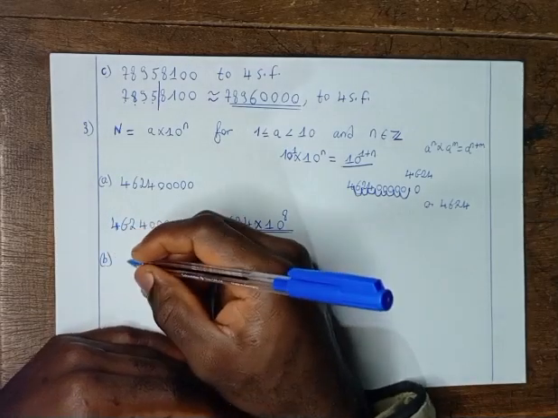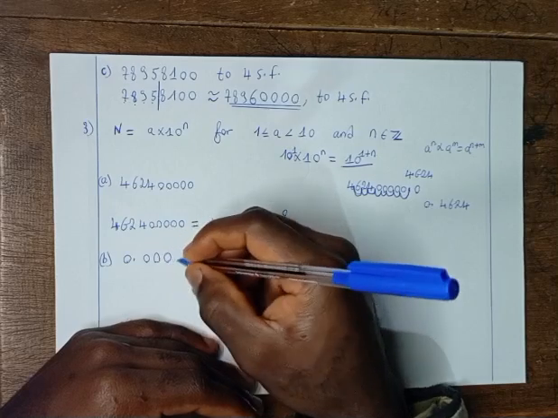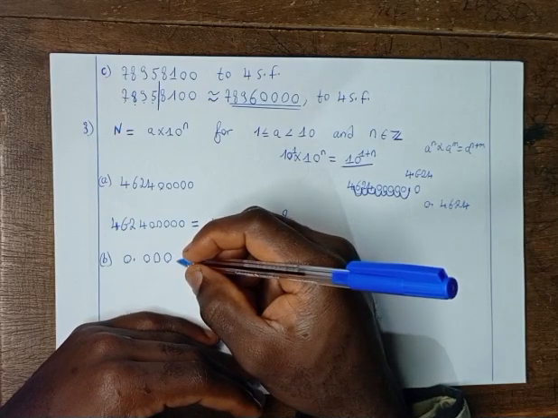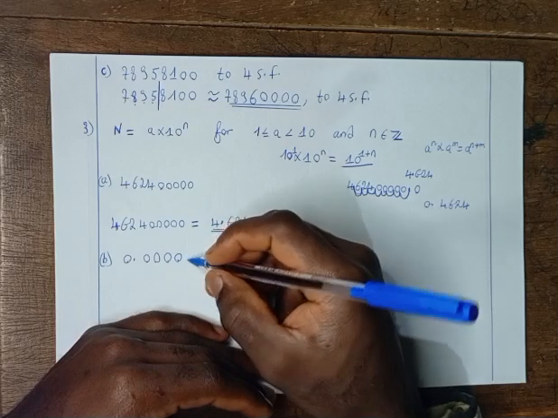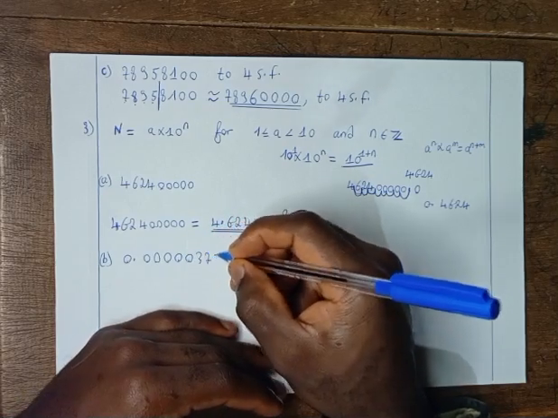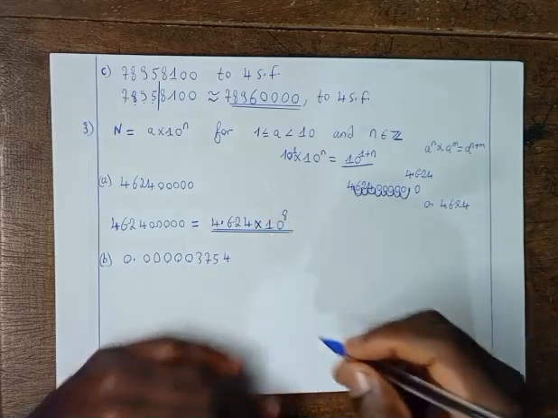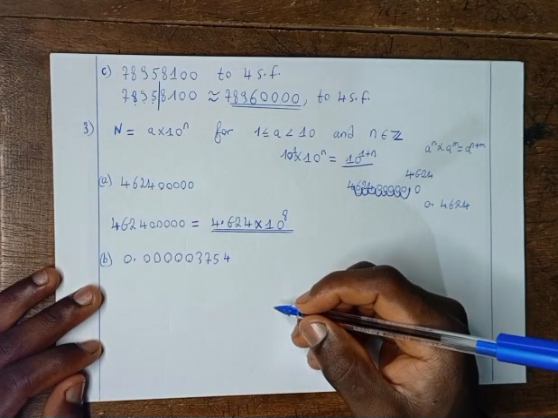Now B. For B we have the number 0.00003754. We have to express this number in standard form.